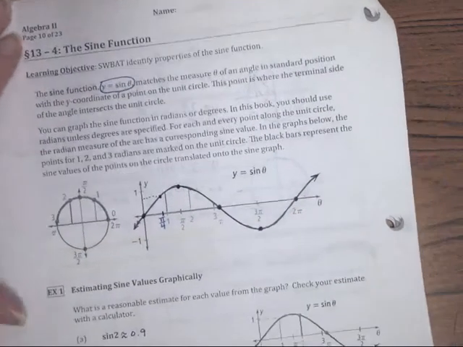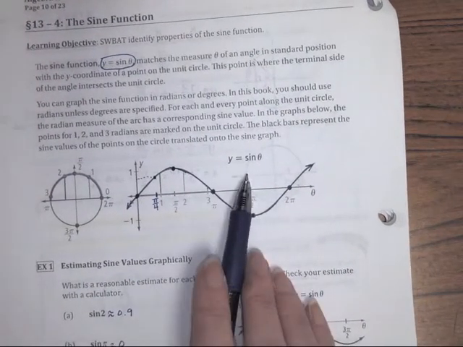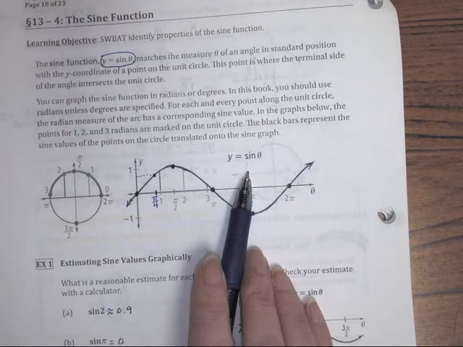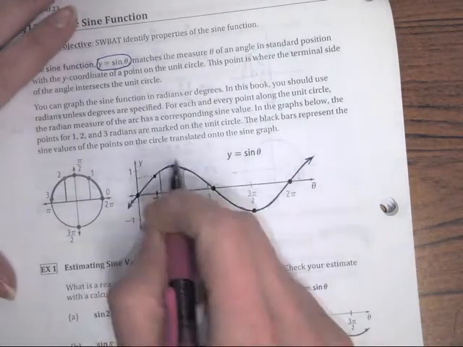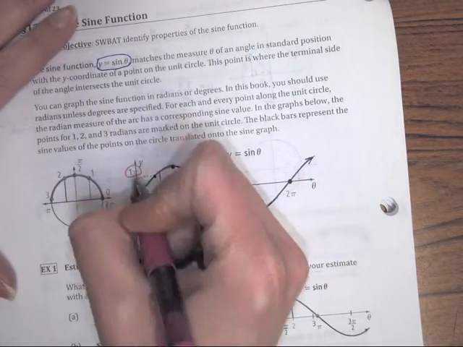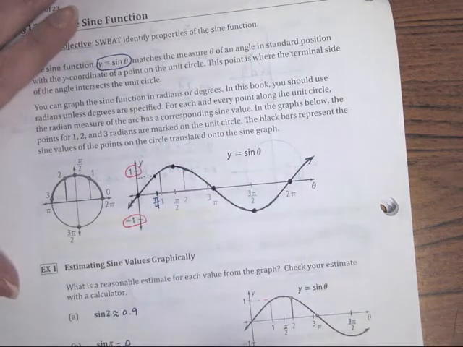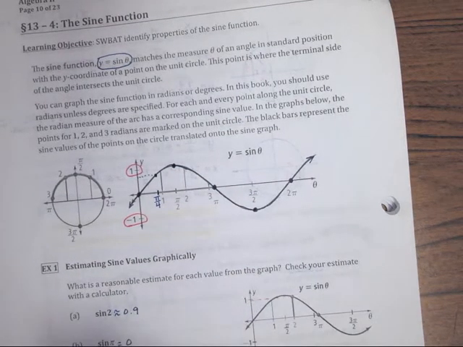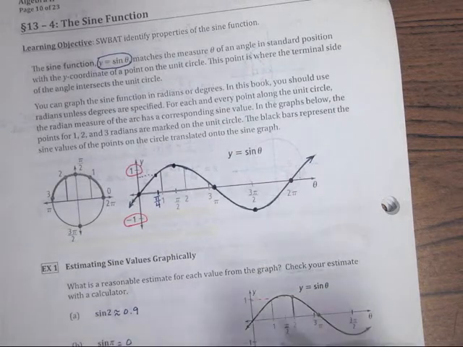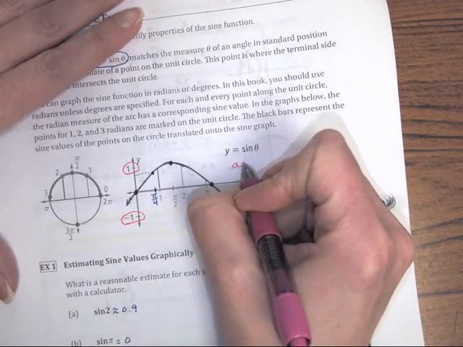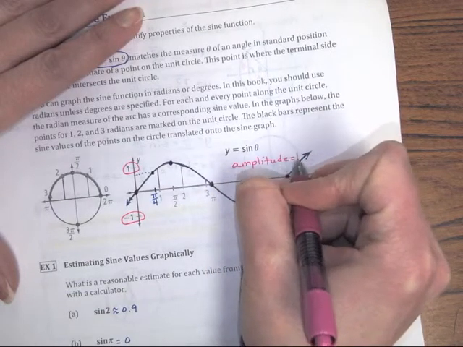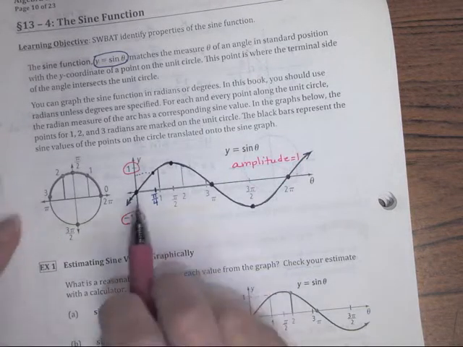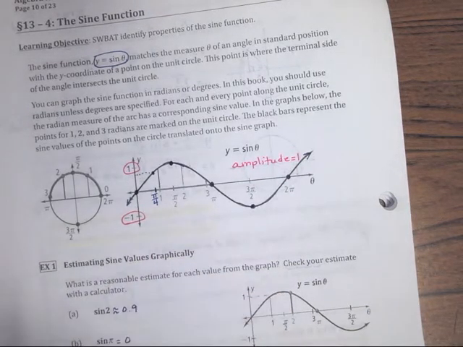If we go back to our most basic sine function, do you see how this curve goes back and forth between 1 and -1 with 0 in the middle? This curve has an amplitude equal to 1 because it's going from the middle up 1 and the middle down 1. So it has an amplitude of 1.